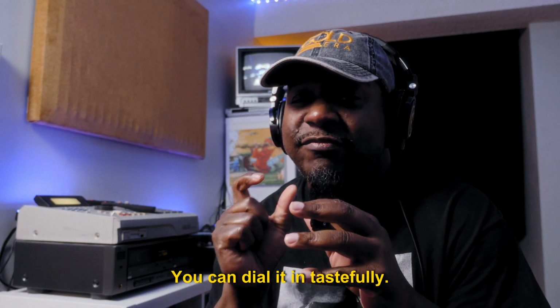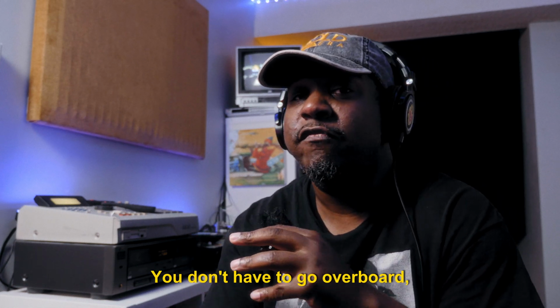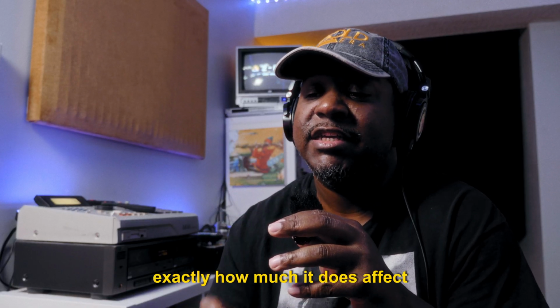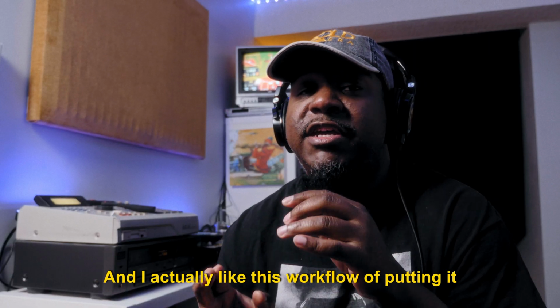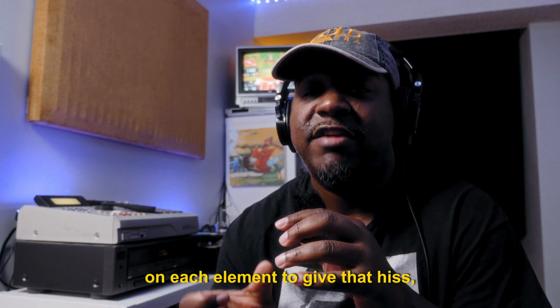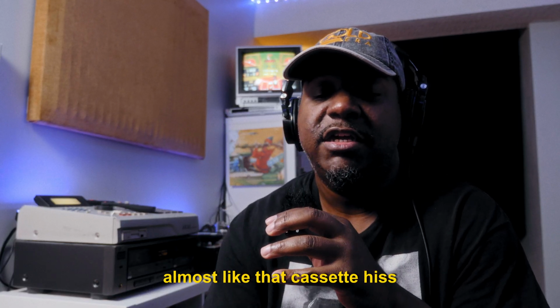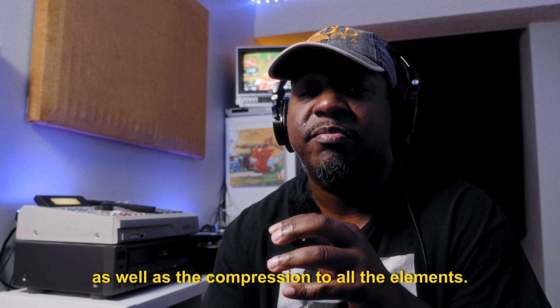You can dial it in tastefully. You don't have to go overboard, but when you do go overboard, you actually get to see exactly how much it does affect the different elements of your beat. And I actually like this workflow of putting it on each element to give that almost cassette hiss to all the different elements, as well as the compression to all the elements.